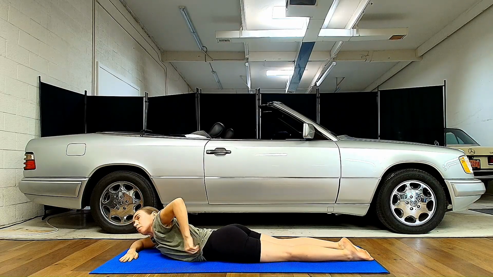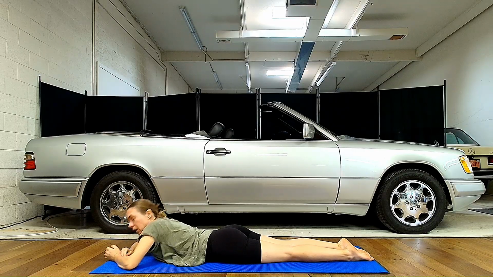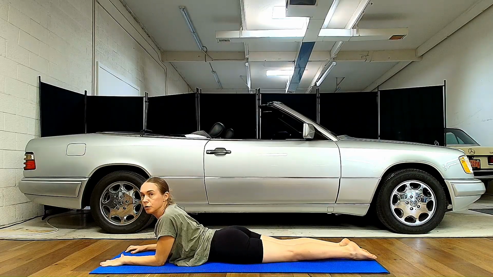And take a moment to rest. You can move the pelvis side to side to massage the lower back. Now you'll come back here into Sphinx pose with your forearms right in front of you.